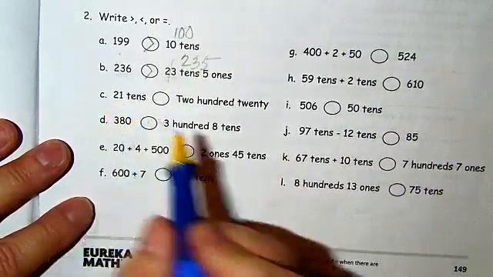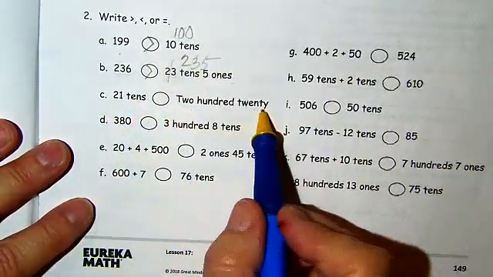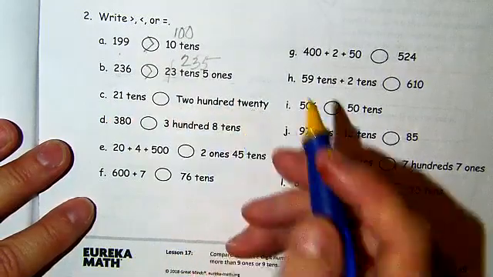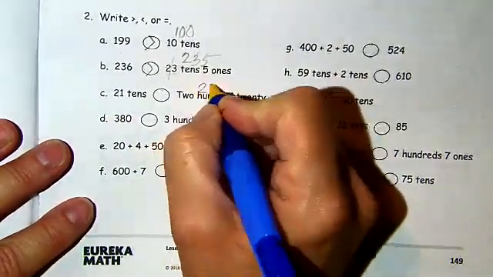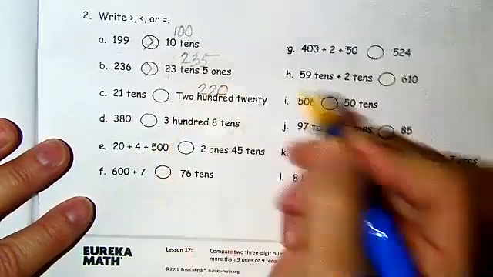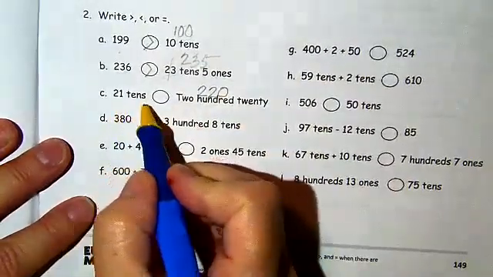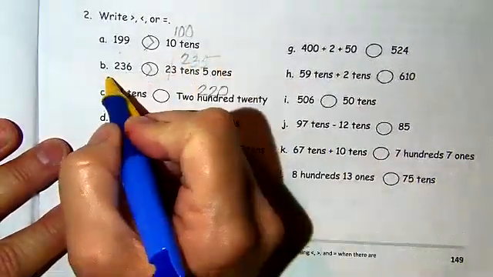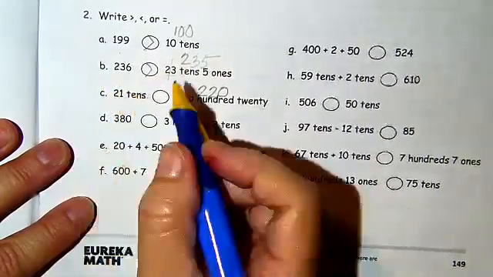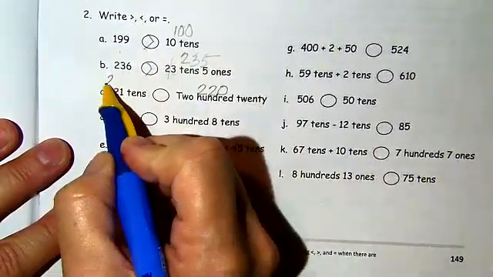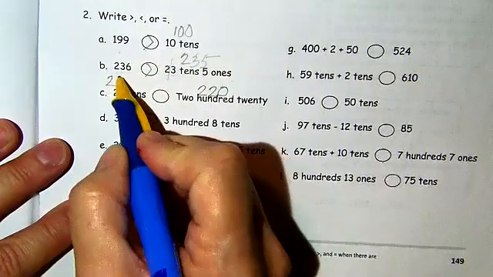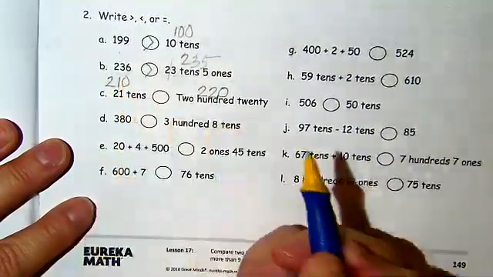21 tens, so here we have units, and here we just have word form, 220. I'm going to write them both in standard form, 220. 21 tens is like splitting that up and saying 200 and 10. No ones at all.